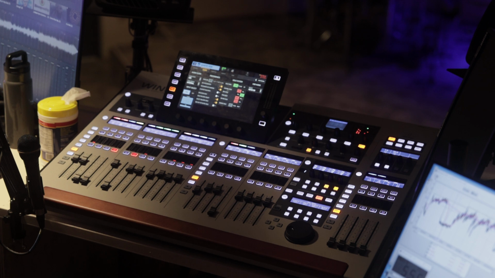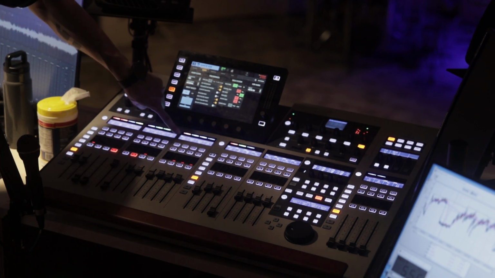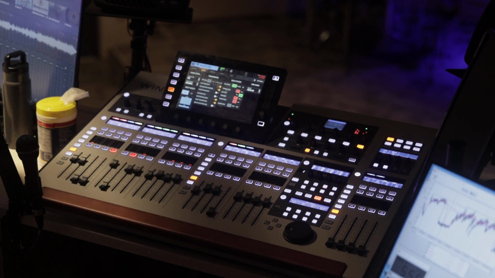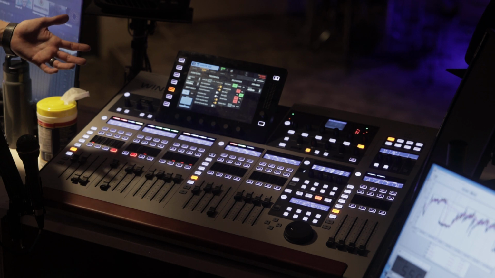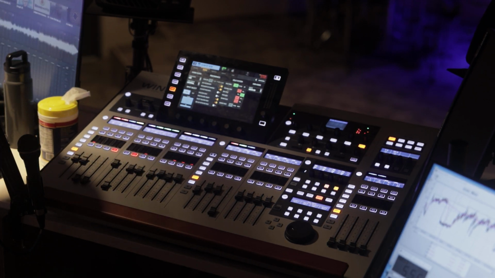And yeah, so Will was talking about DCA. On the little screen right here, it does say up in the corner in white, it says DCA. And so like he was saying, that's going to be one fader to control a group of channels. Does that make any sense?